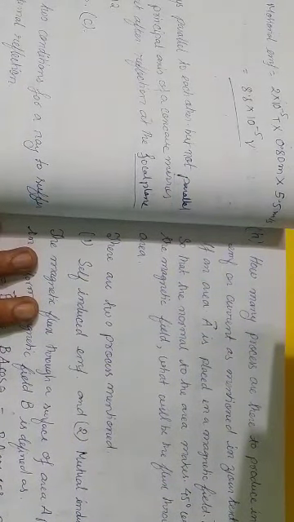These are the two conditions for a ray to suffer total internal reflection.